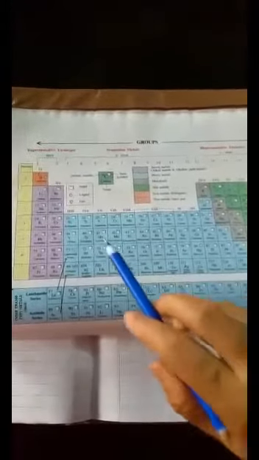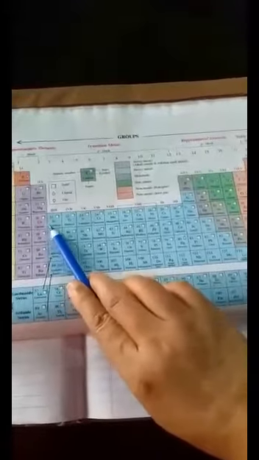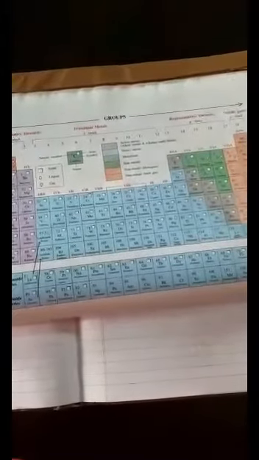Look at this periodic table. All blue color indicates metals, gray color indicates metalloids, this group is noble gases, this is halogens, and the rest, green color, indicates non-metals. So these are non-metals, these are metalloids, and the rest are metals.